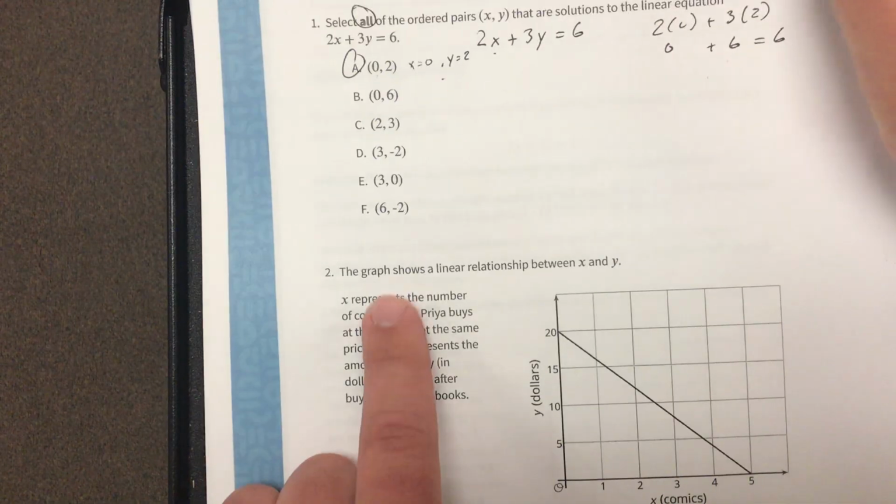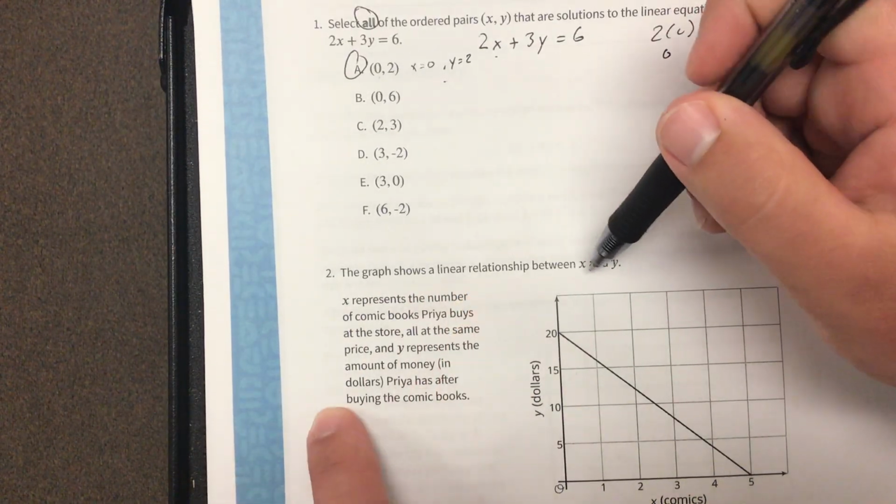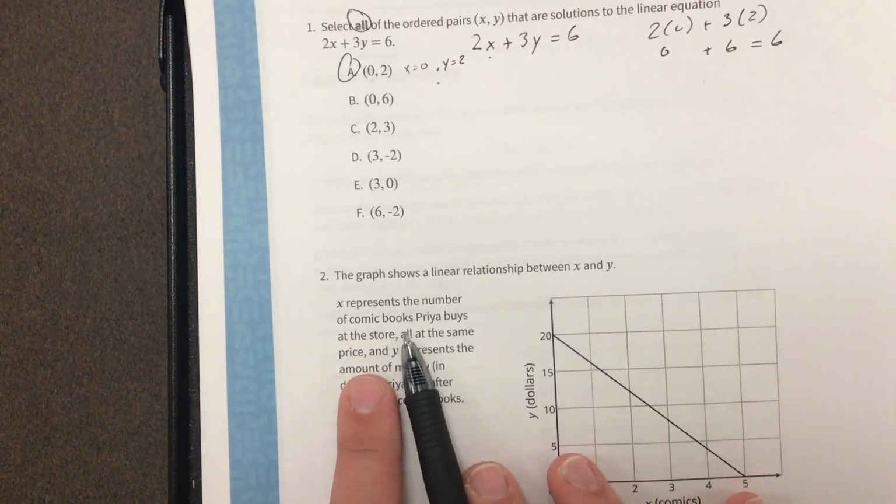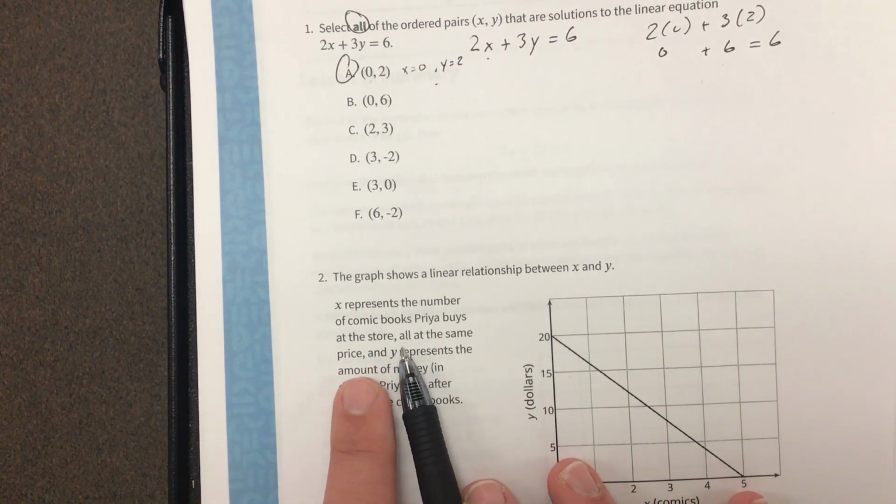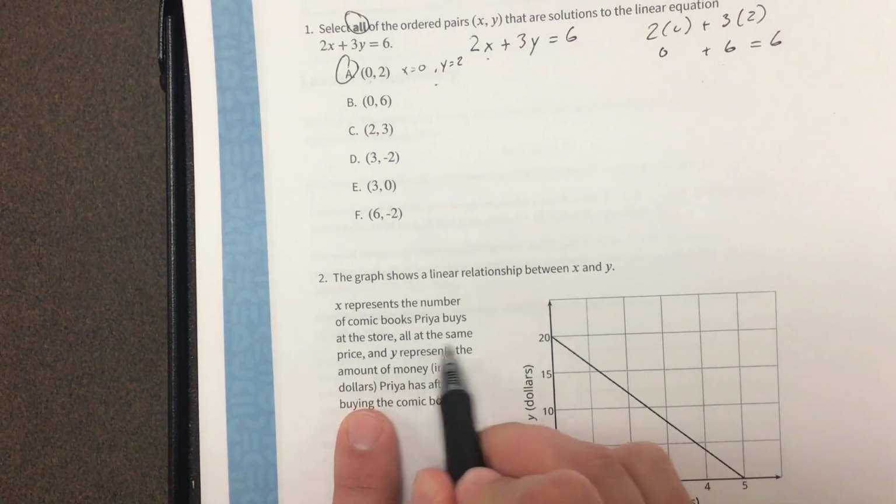All right. 2, it says the graph shows a linear relationship between x and y. X represents the number of comic books Priya buys at the store, all at the same price, so all of those are the same. That's important.